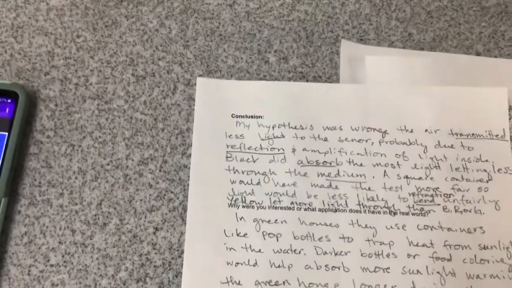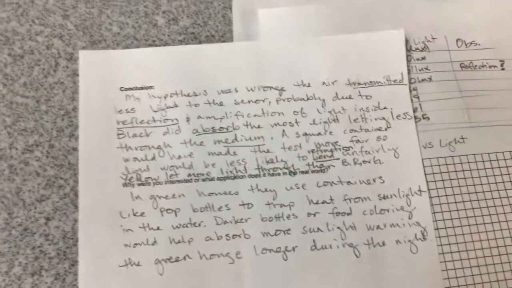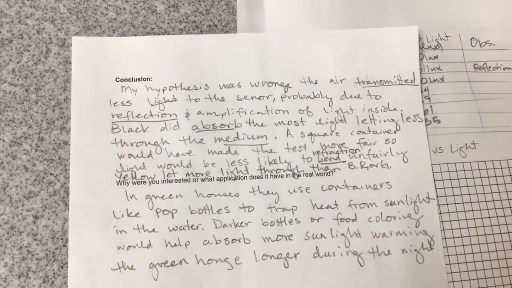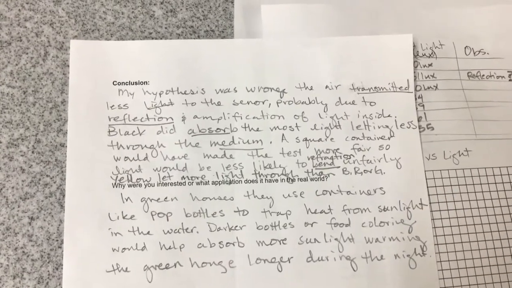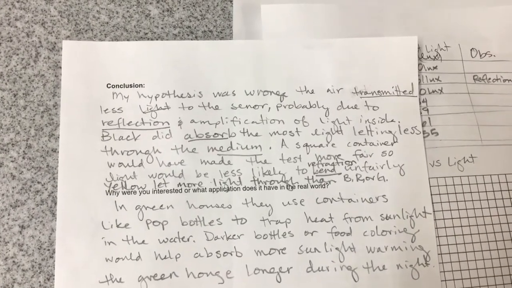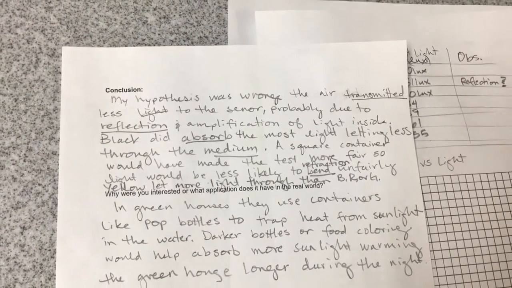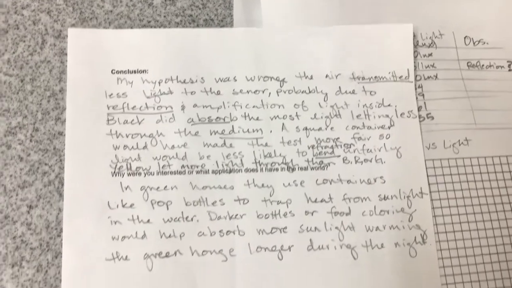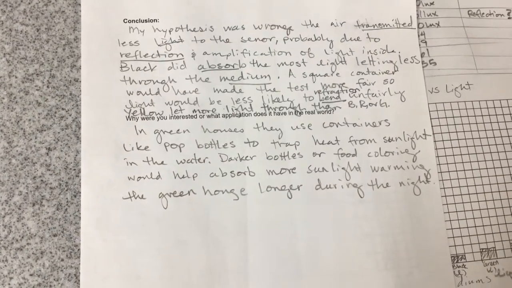So to make it more fair, I could probably have used a cup like this. Maybe it would make it more fair, or a square container, something that wasn't round and bounced light a little less. And then I noticed that the yellow light let more light through than the blue, red, or green, which I thought was interesting.